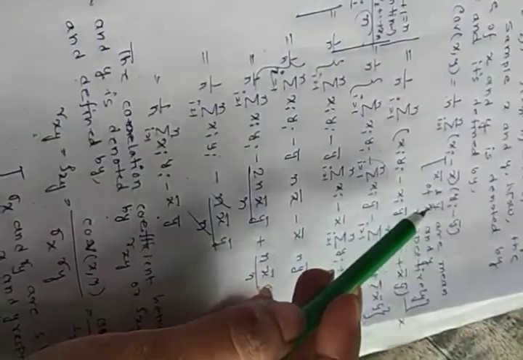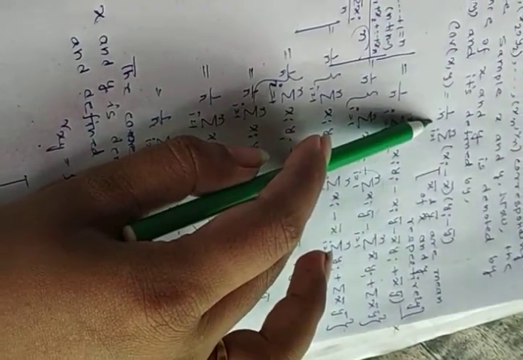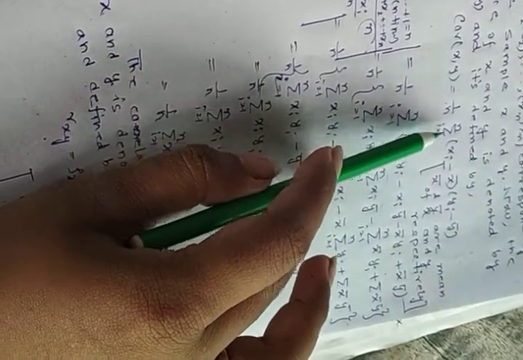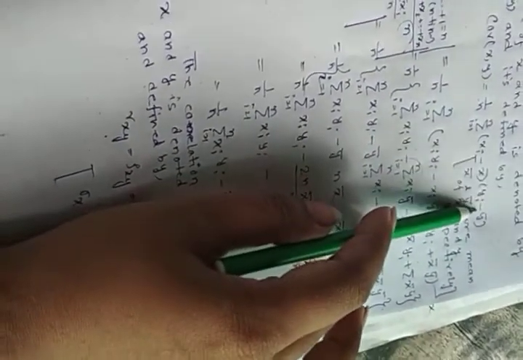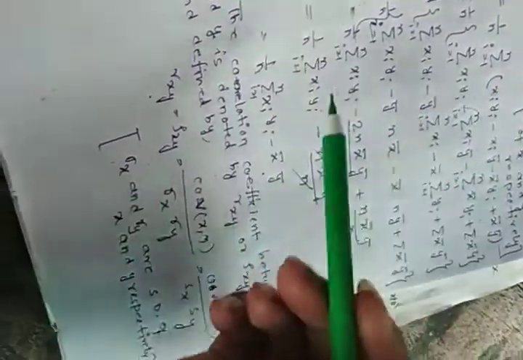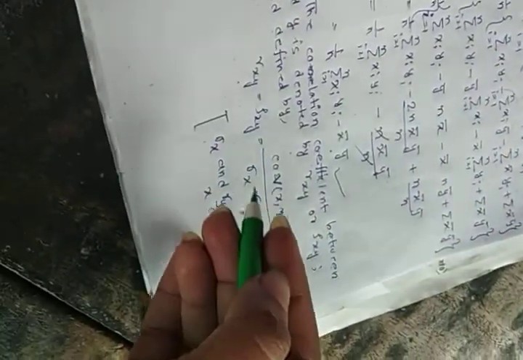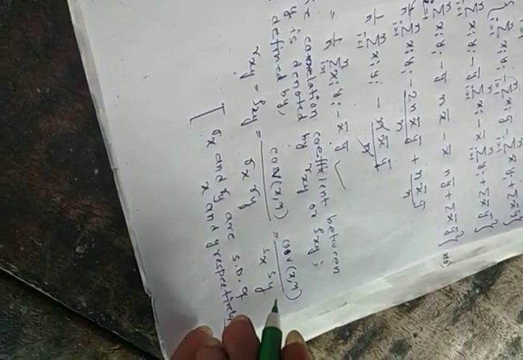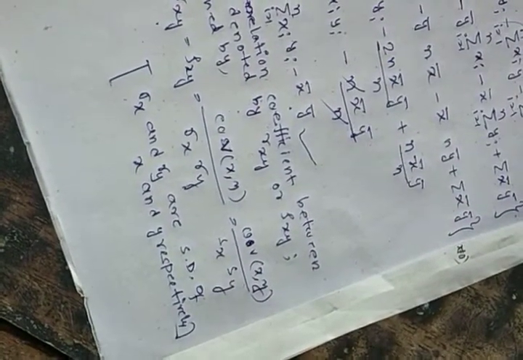Our x bar and y bar are the means of x and y respectively, or another formula is 1 by n summation of i from 1 to n of (xi minus x bar) and (yi minus y bar). After calculation we get this value. Both are the same, and our correlation coefficient formula is cov of xy by sigma x sigma y. Our sigma x and sigma y are the standard deviations, short form S.D. This is the standard deviation of x and y.